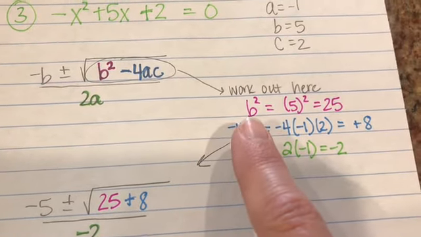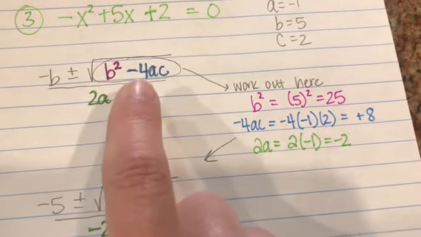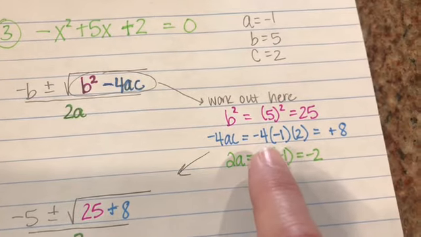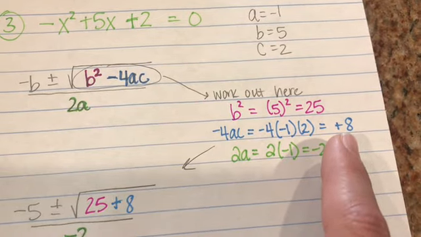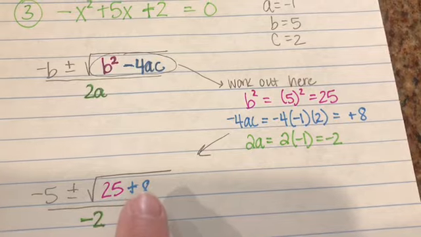And in pink, I did b squared, which is 5 squared, and that's 25. Think of this as negative 4 times a times c. So negative 4 times negative 1 times 2 is positive 8. If it's a positive 8, you want to write that as a plus sign when you plug it back in.